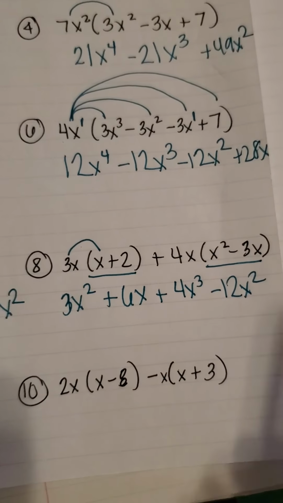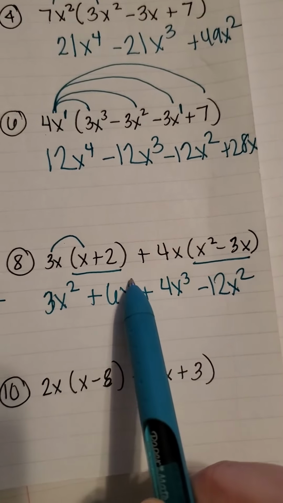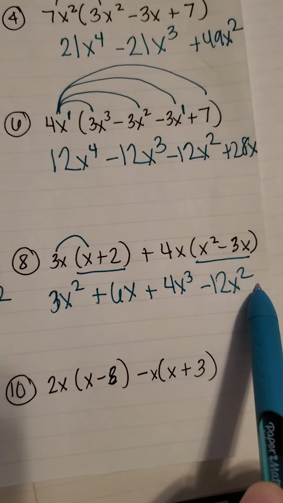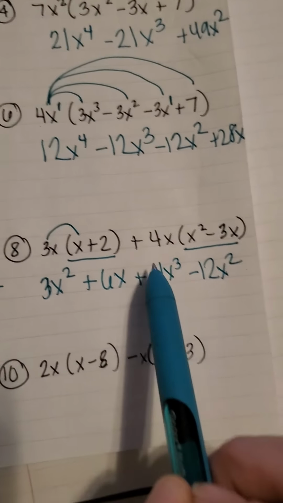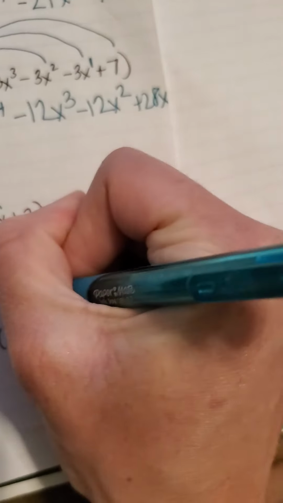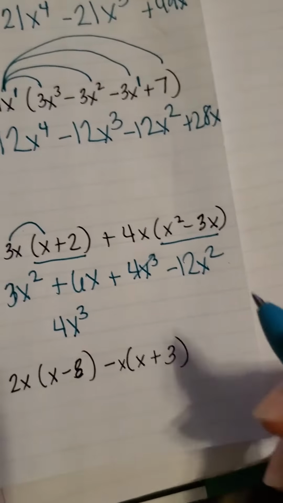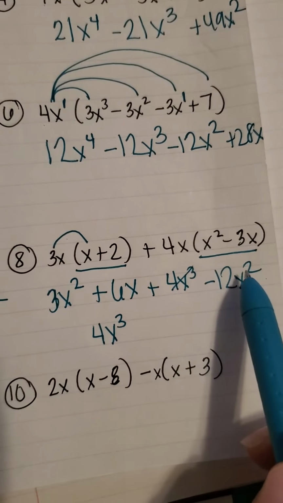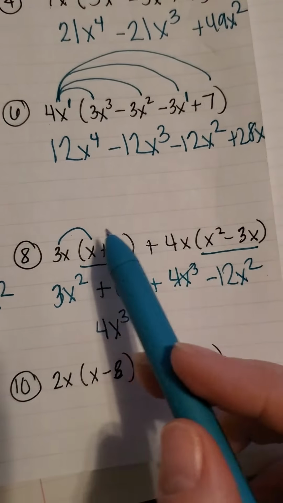Now, on this one, look at my exponents. I have an exponent of 2, 1, 3, and 2. Well, out of those numbers, the biggest number is the 3 as my exponent. So I should really write that first. I should have the 4x to the third first. And then these are both the same, so I can put them together. And that one makes the most sense to come next because they're both squareds.